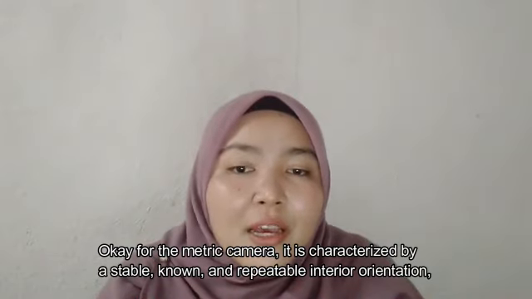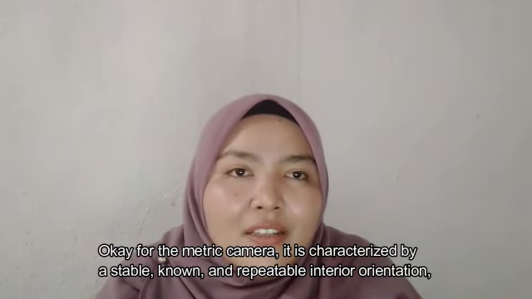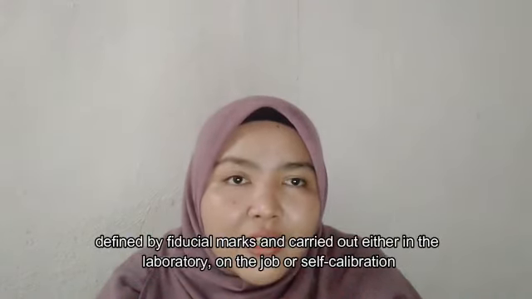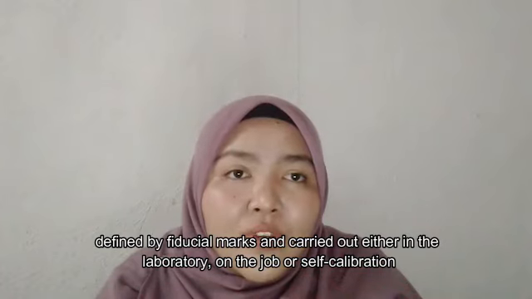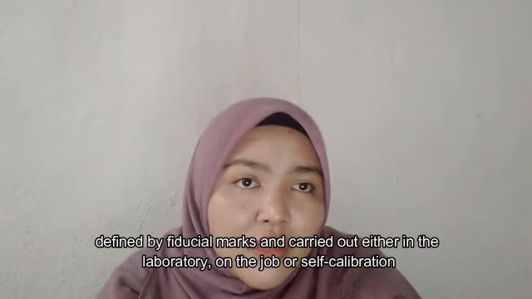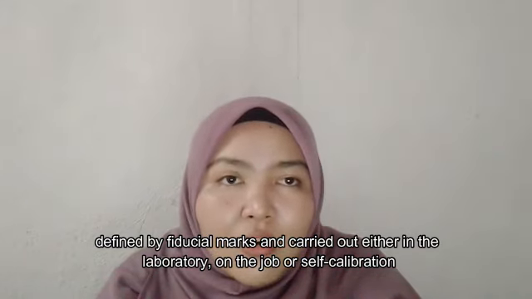Okay, for the metric camera, it is characterized by a stable, known and repeatable interior orientation defined by fiducial marks and carried out either in the laboratory, on the job or self-calibration.